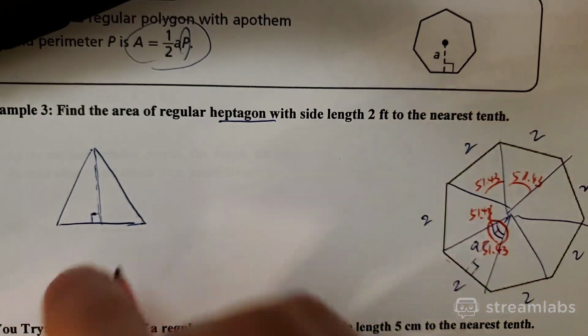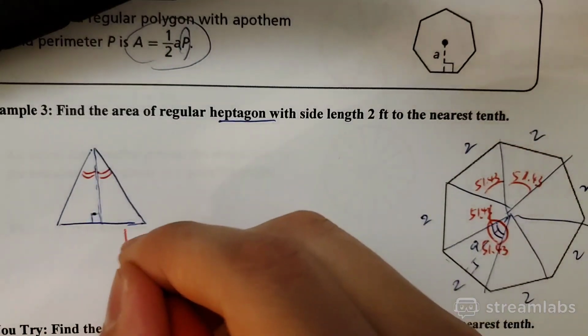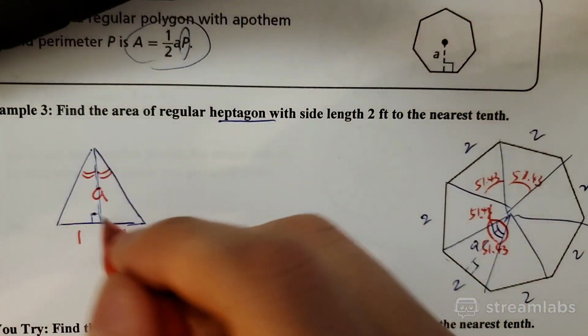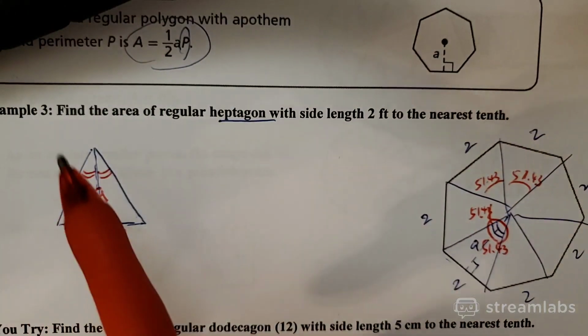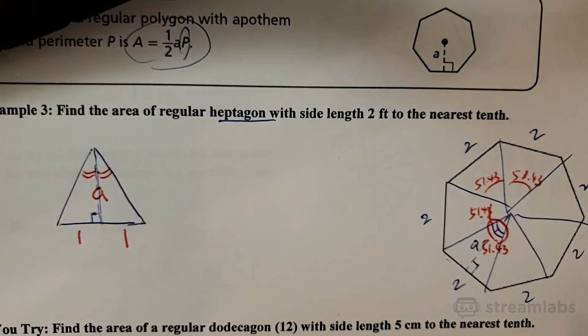So when I cut it in half again, well, why do I cut it in half again? Well, we have 1 here, we have 1 here, but we want to find the apothem, right? So when I cut the triangle, I kind of need this small angle. So you divide that by 2 again, what would you get?